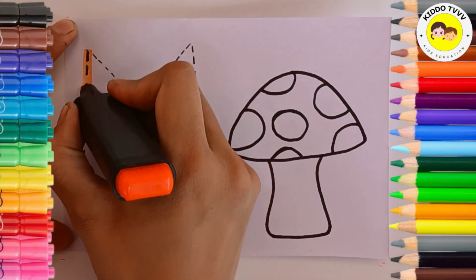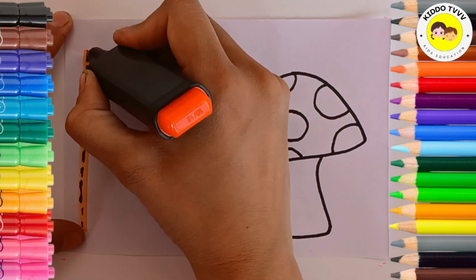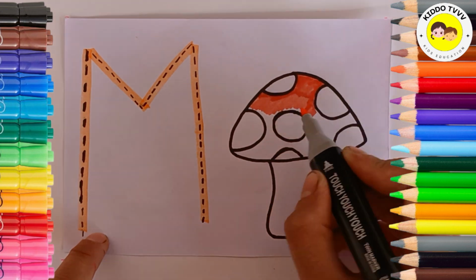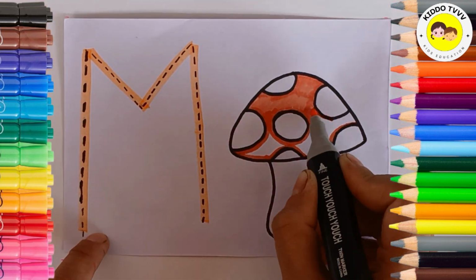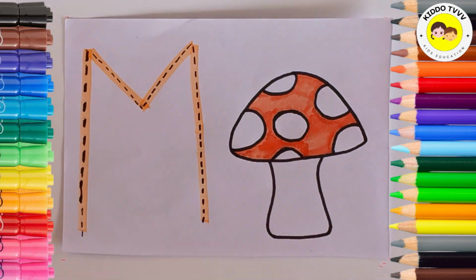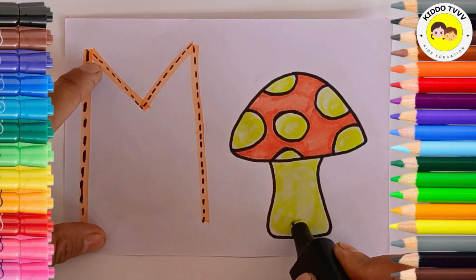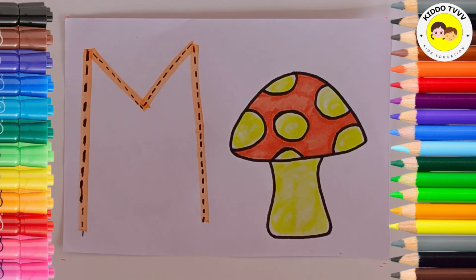Drawing the letter M. M is for mushroom. Now let's draw, color, and sing. M is for mushroom, white or brown. It grows in forests and all around. In soups or salads it tastes just right. A fungi treat so soft and light.